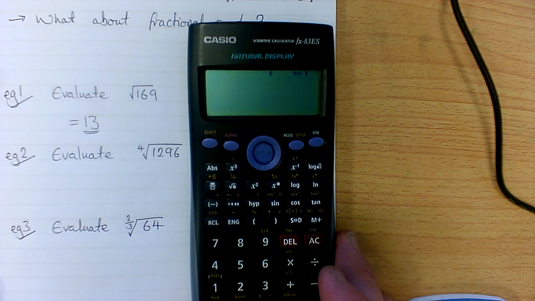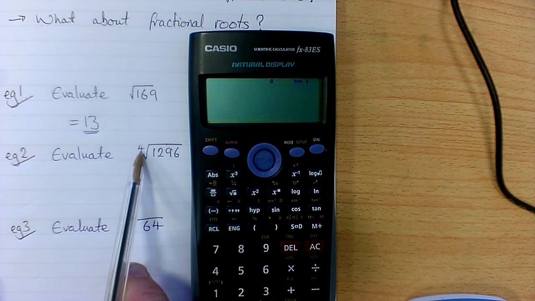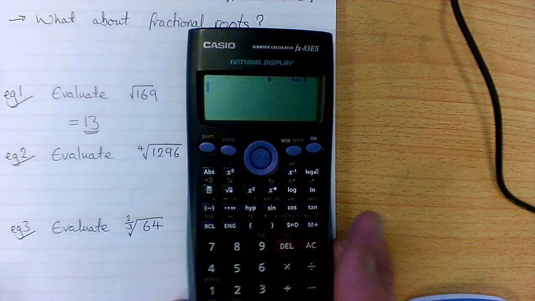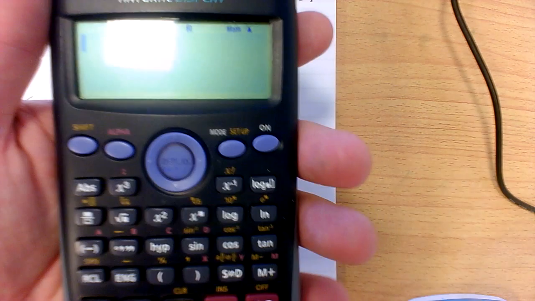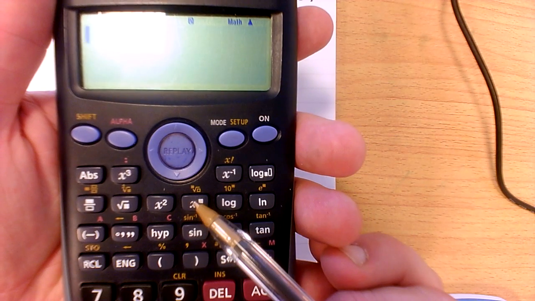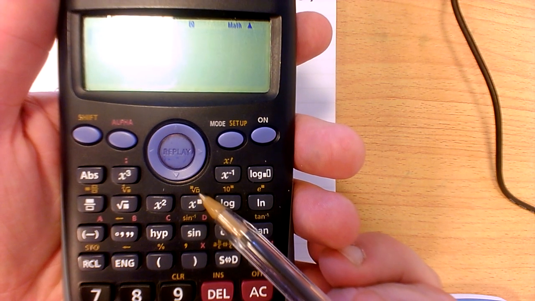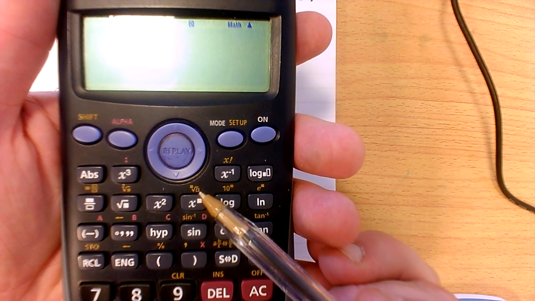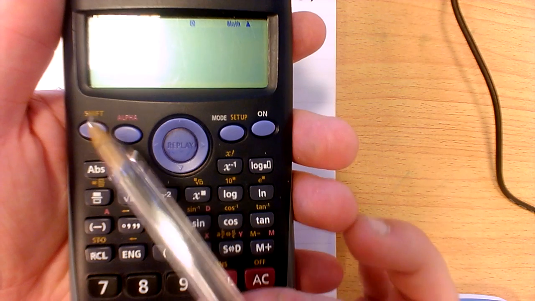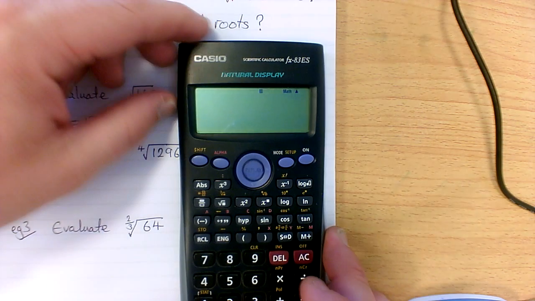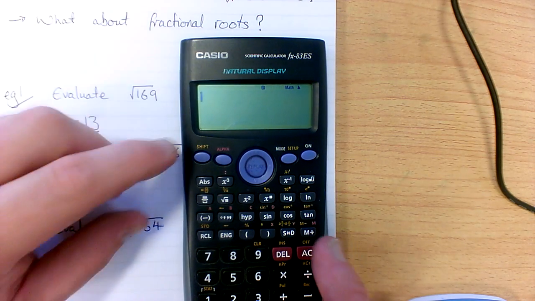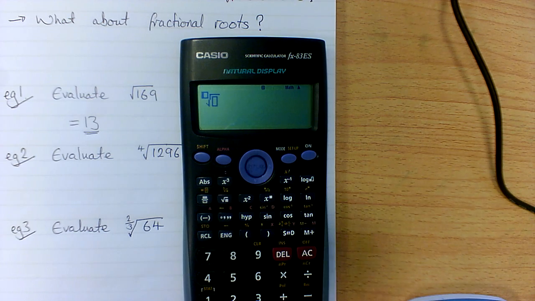So rather than being a square root, now we've got this 4 in front of it. So how do we enter this 4? If you look at the calculator, you'll see above the power button we have a square root with 2 boxes here. This is the button we're looking for. Because it's in yellow and gold, we're going to use our shift button. So to activate the key, just simply press shift and the power button.